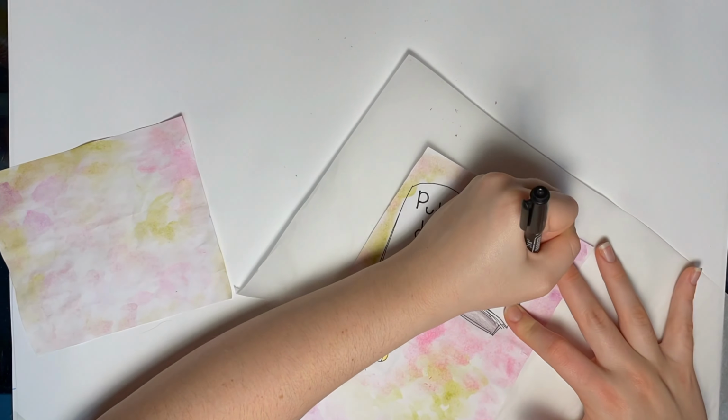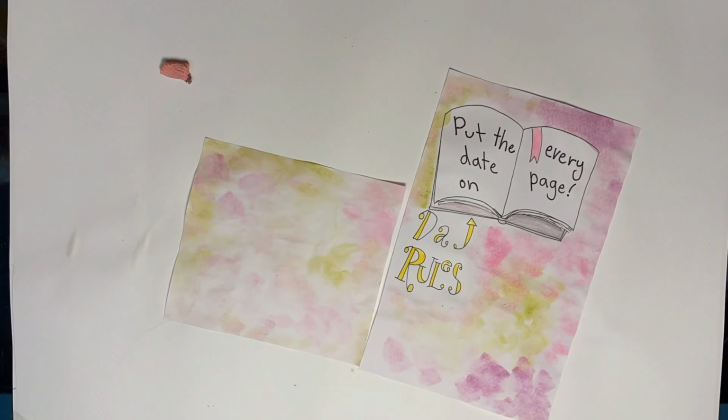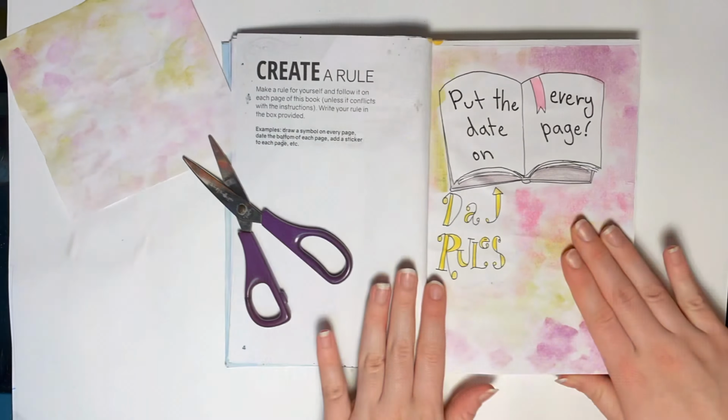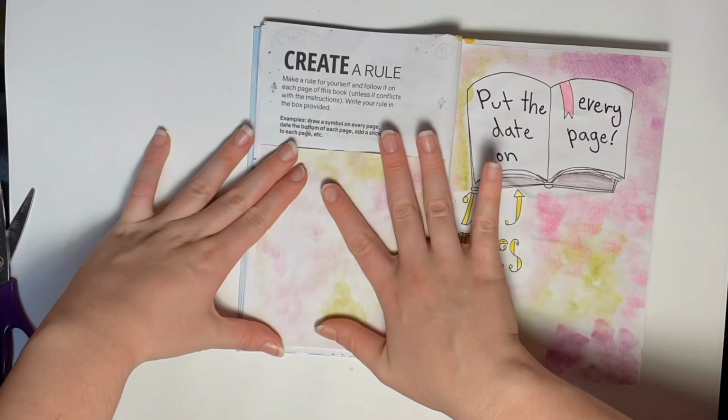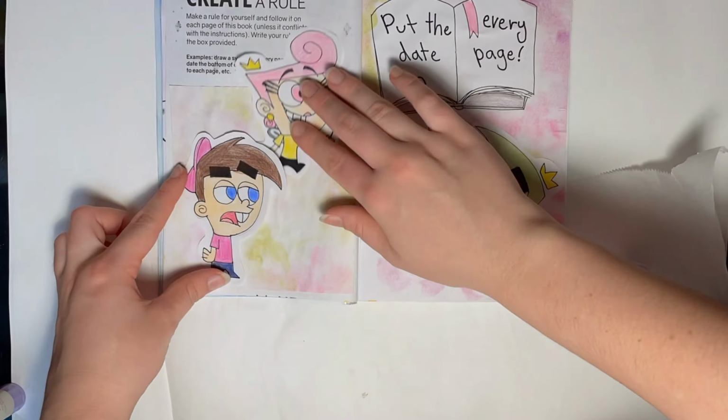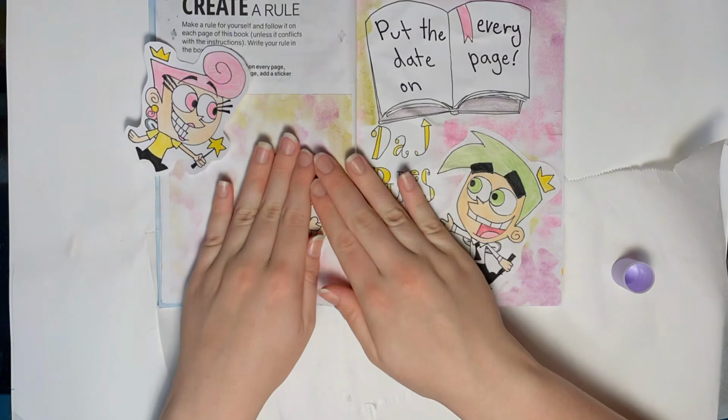The rule I decided was to put the date on every page, and I think this is a pretty good rule because later I can look back and see when I did each of these pages. So now I'm just gluing in those watercolored pages and the other characters onto the page.